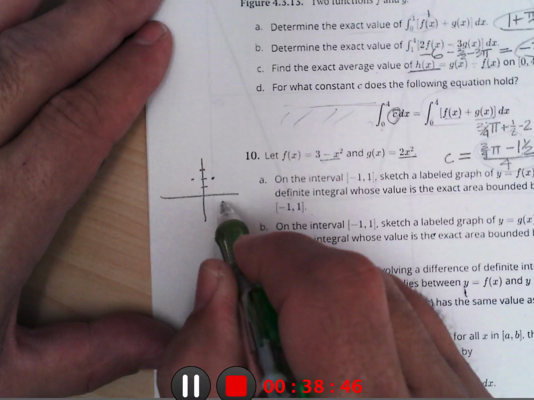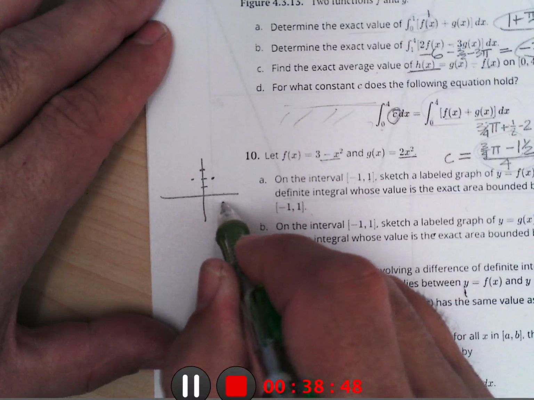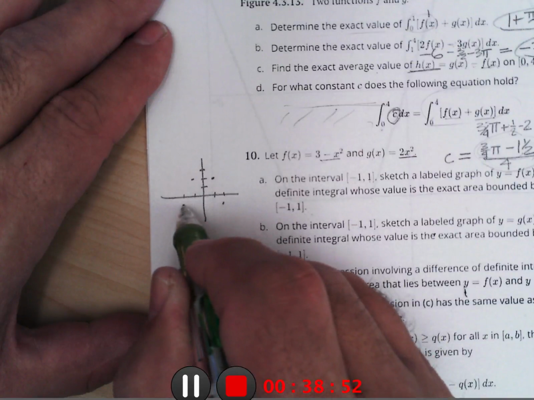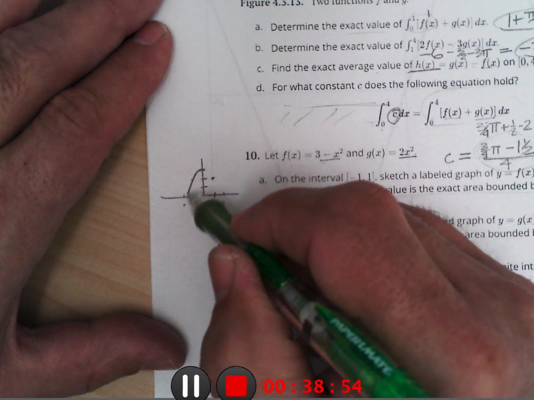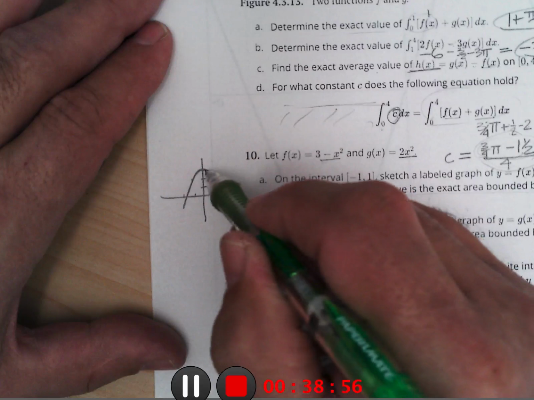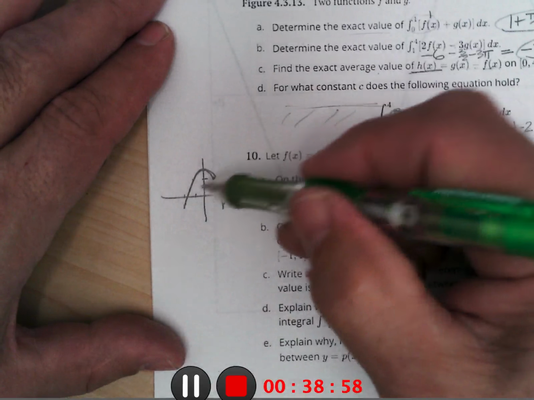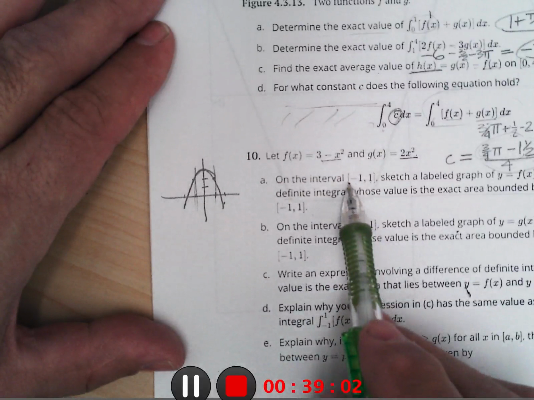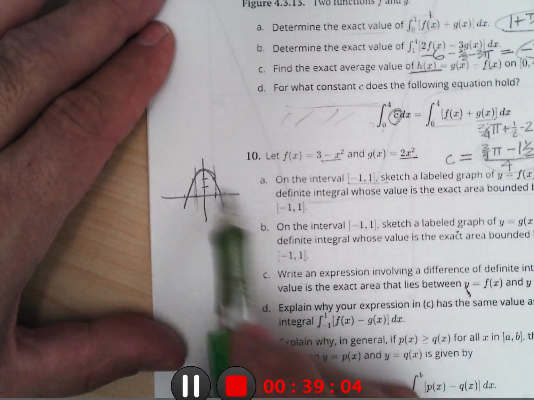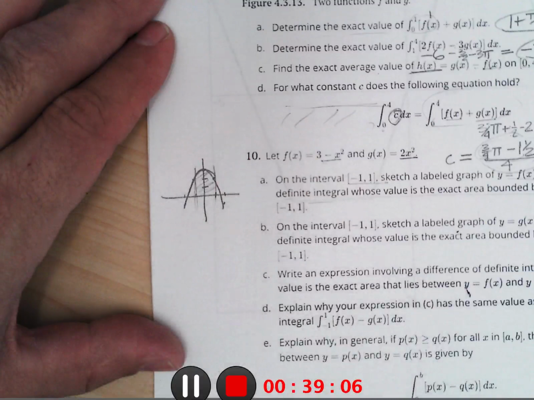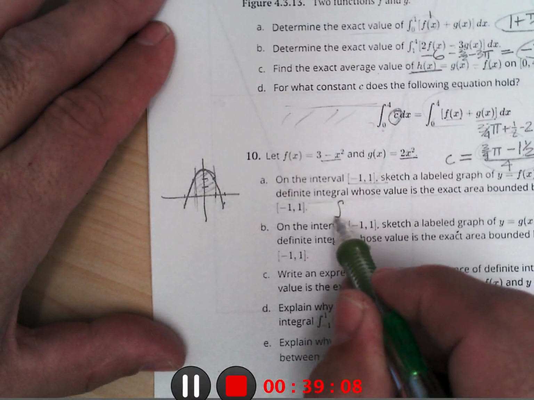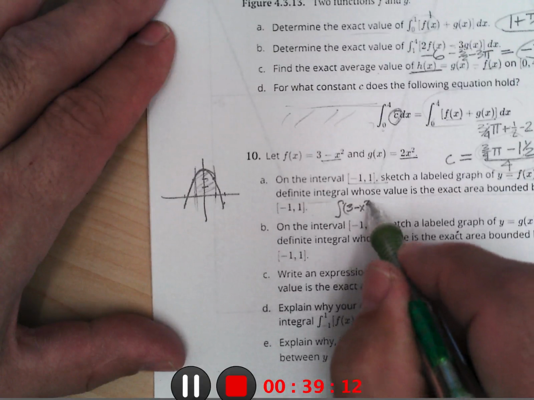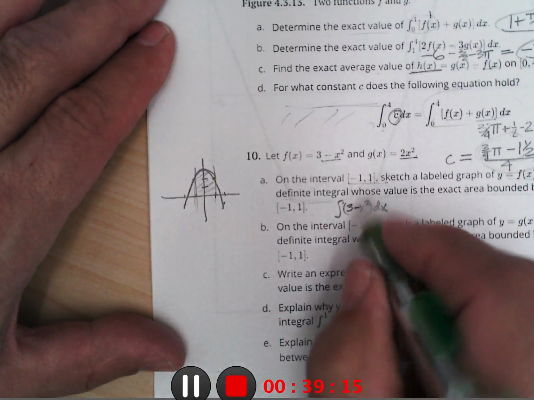So we go to -1. So from -1 to 1, that would be that area, the integral. So it'd be the integral of 3 minus x squared dx evaluated from -1 to 1.